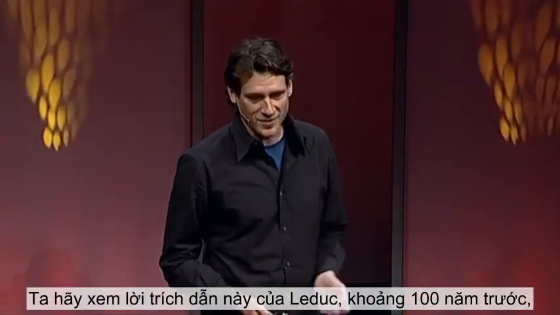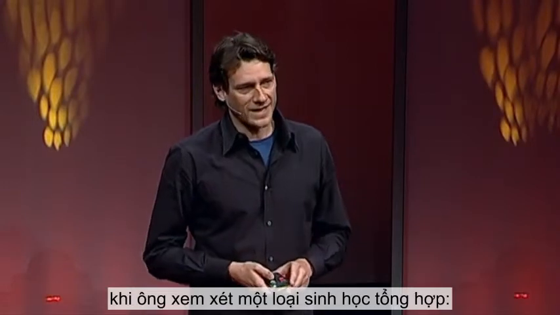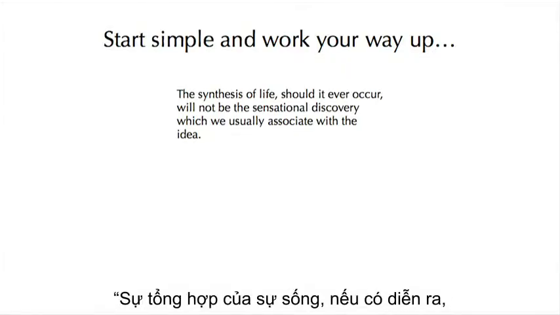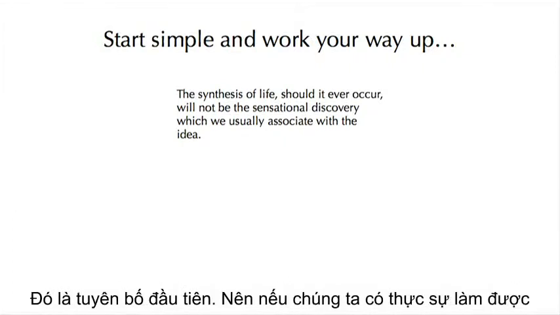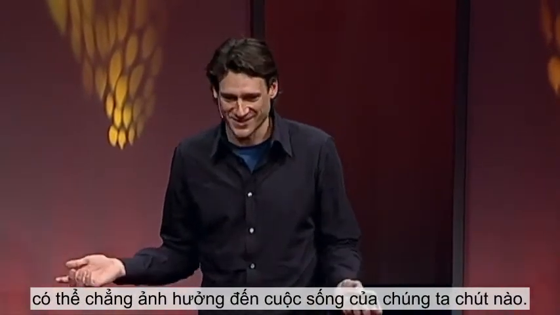So consider for a moment this quote by Leduc 100 years ago, considering a kind of synthetic biology. The synthesis of life, should it ever occur, will not be the sensational discovery which we usually associate with the idea. That's his first statement. So if we actually create life in the laboratory, it's probably not going to impact our lives at all.